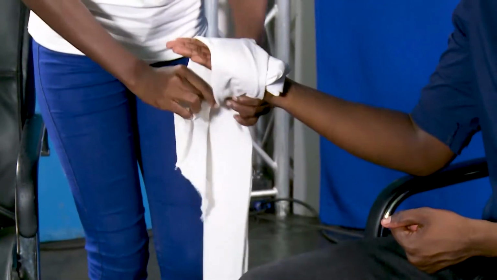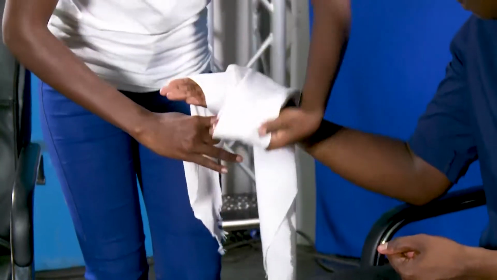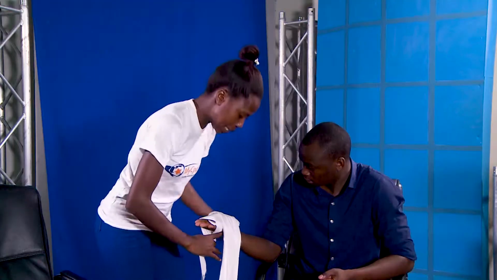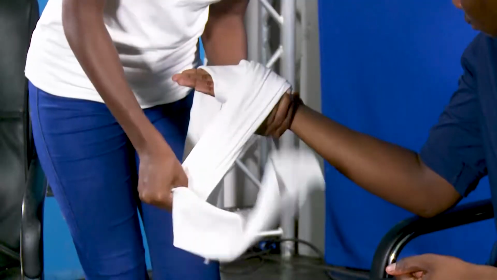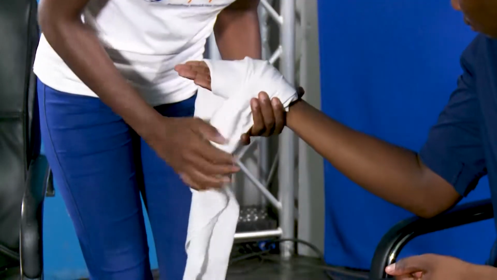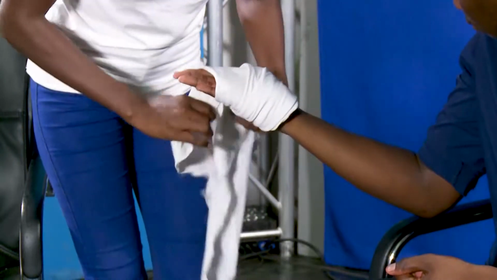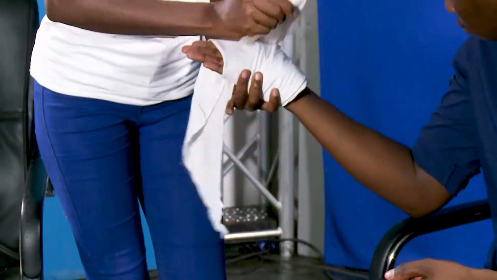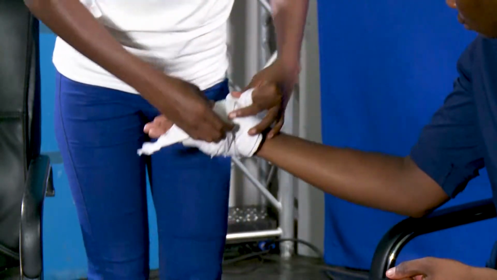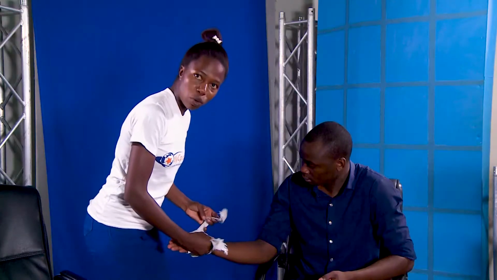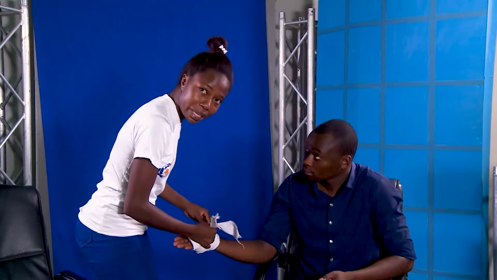So this is how you bandage. You need to make sure that you apply enough pressure to reduce bleeding, and you make sure that the pad is covered with the bandage and the tips of the 4 fingers are exposed. Then you need to tie your reef knot on top of the bleeding area.